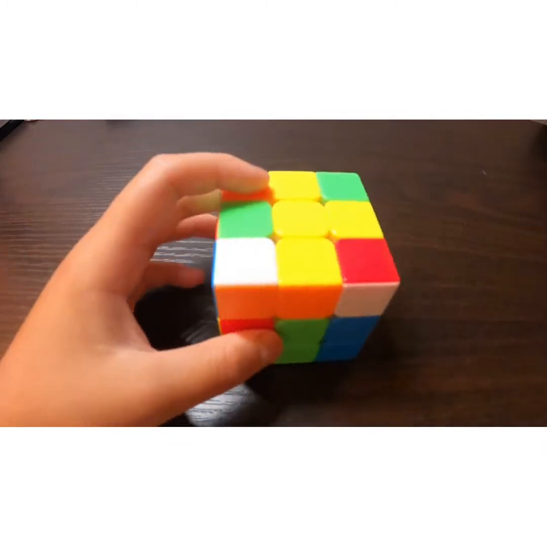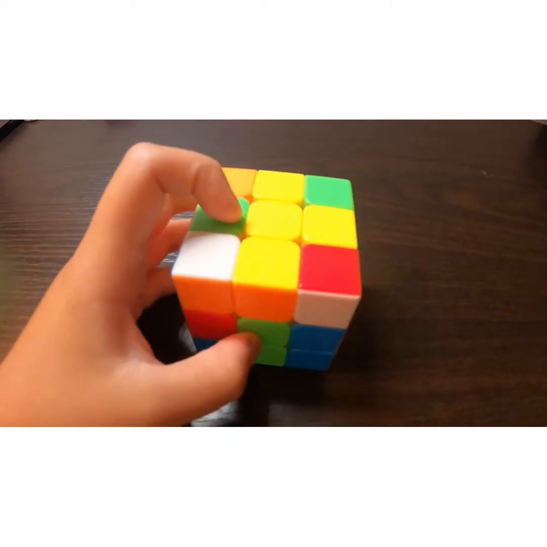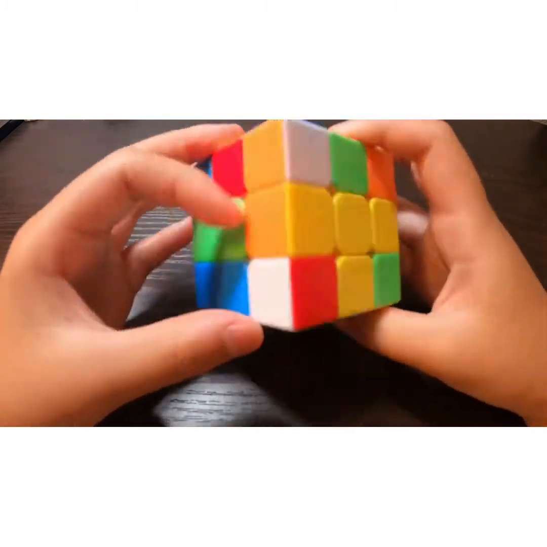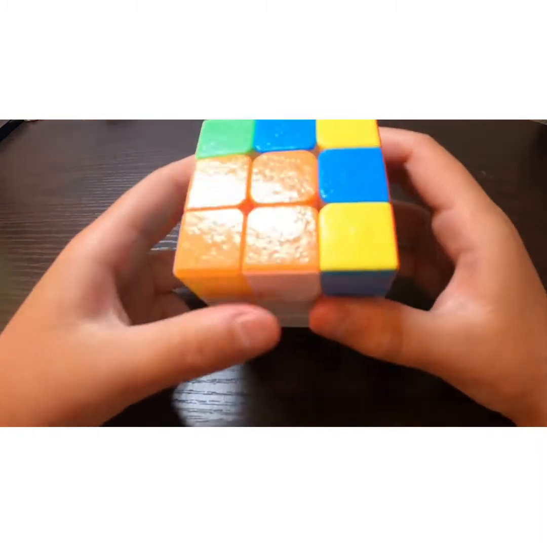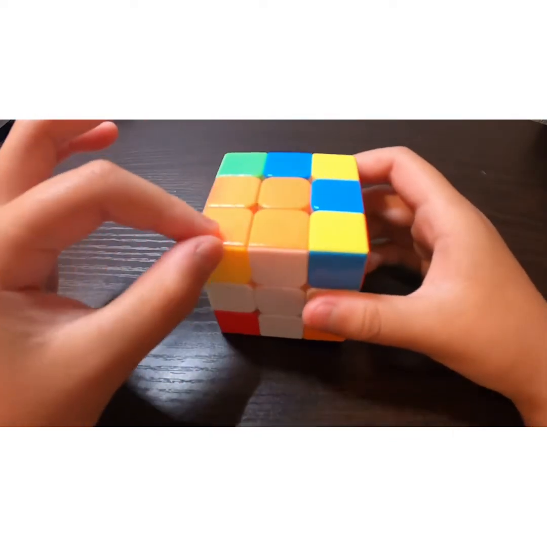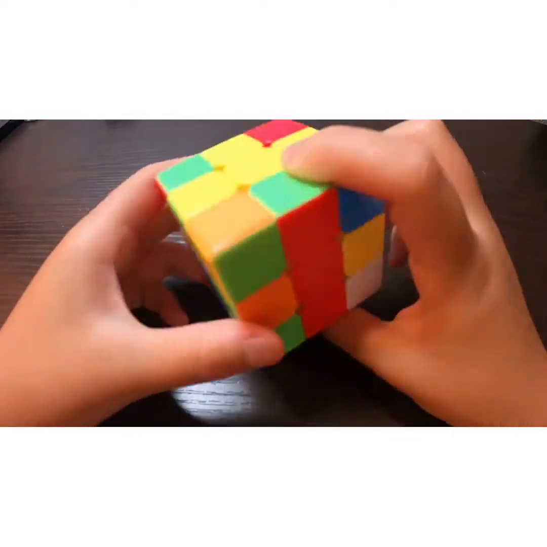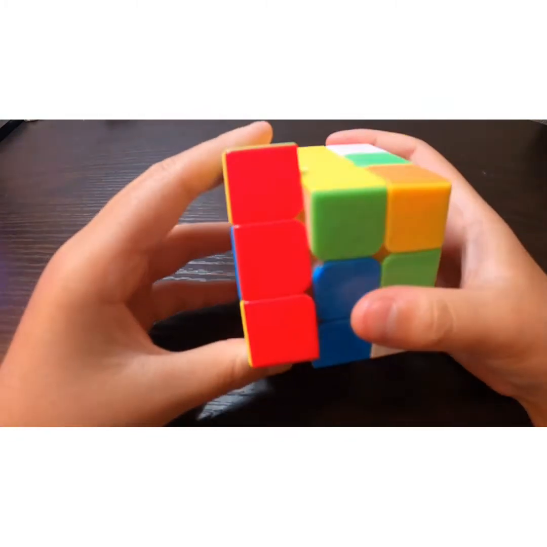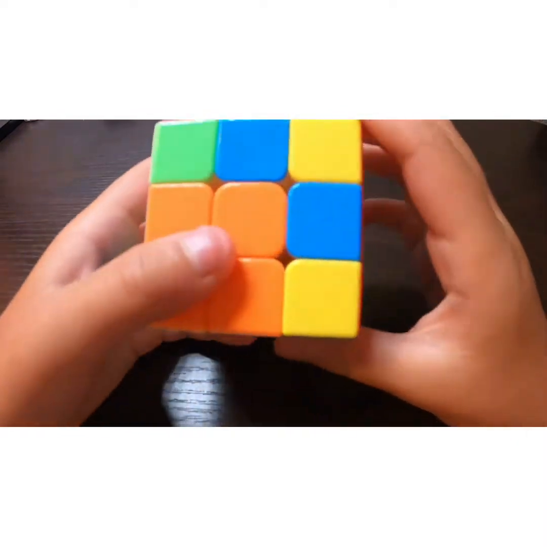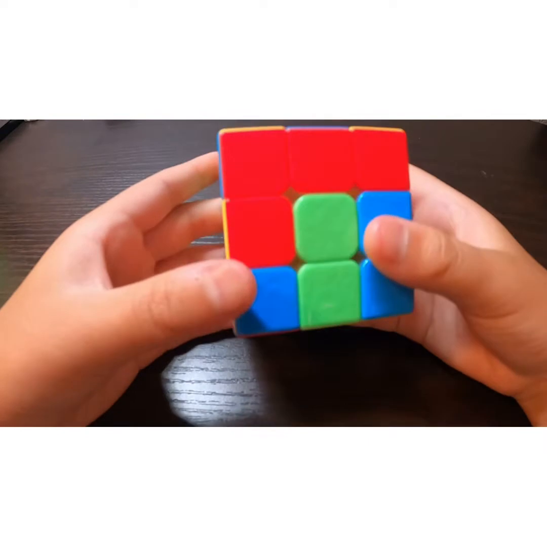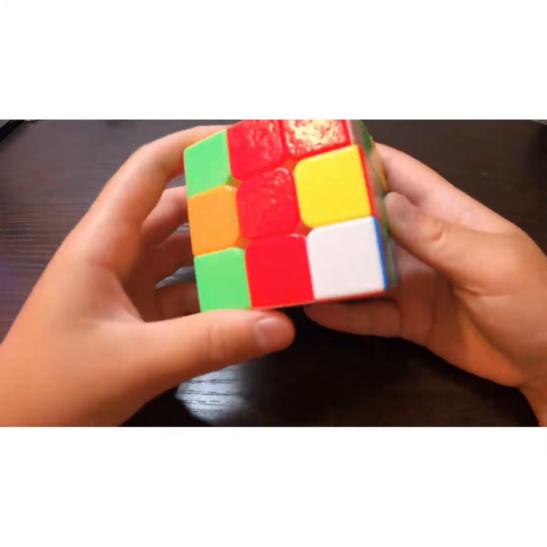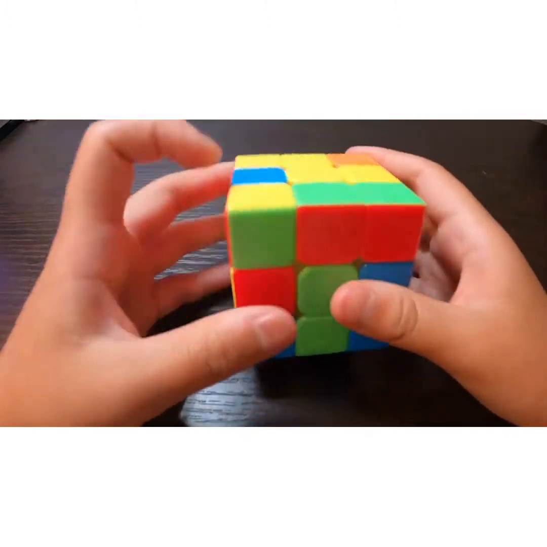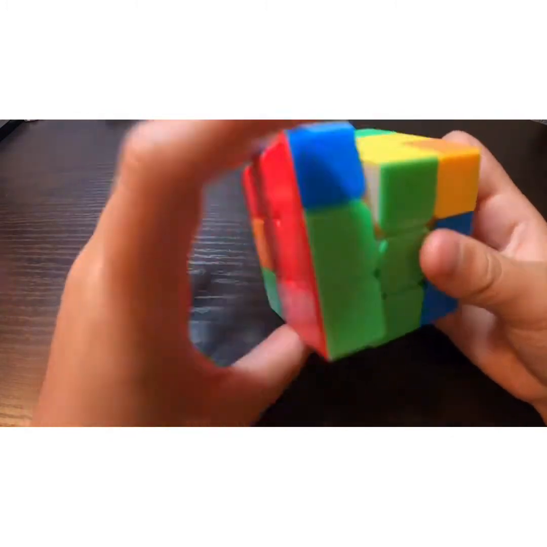Step 2 is F2L. F2L basically stands for first 2 layers. So what you do in this step is you basically create the first 2 layers, but also creating the first side at the same time. I'll be teaching you the beginner CFOP. So for F2L, you have to create these blocks like this to insert it like this.